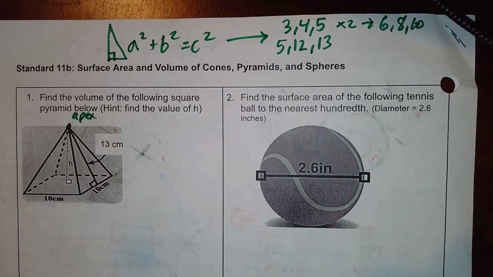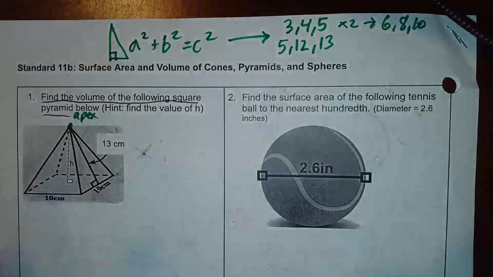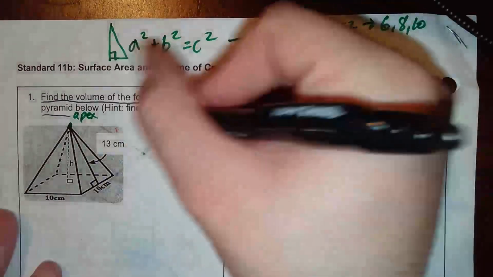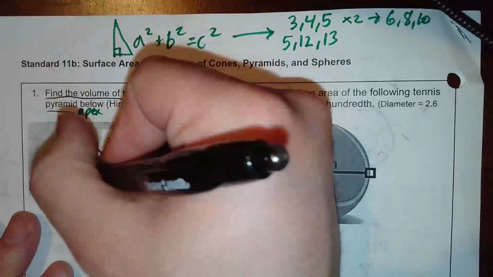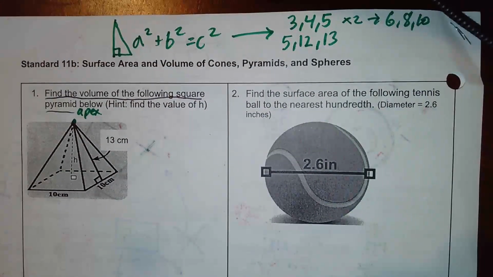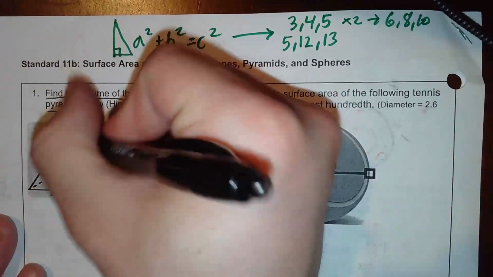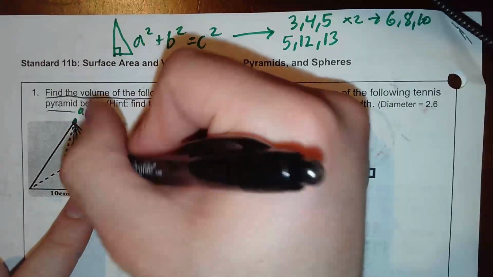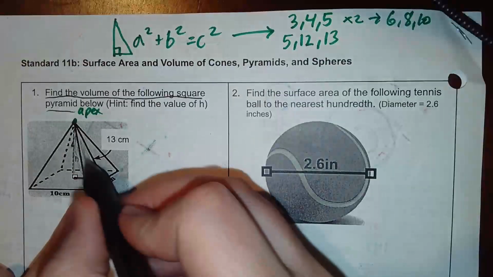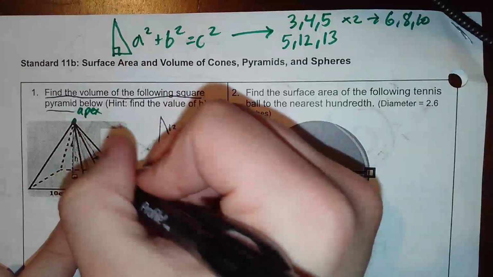So 11B number 1 says to calculate the volume of the following square pyramid. First, it says we should find the value of h. The value of h is not given to us, so we are going to use the fact that we can actually build a right triangle. So I'm going to need to use the Pythagorean theorem. This length right here is given as 13. It's actually the slant height.